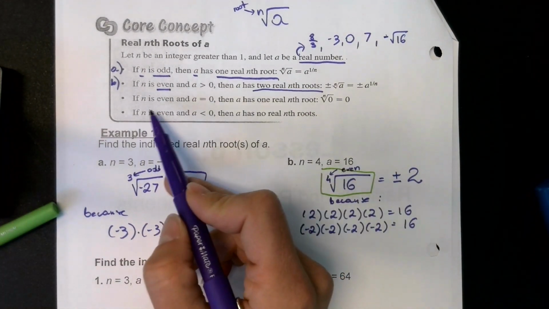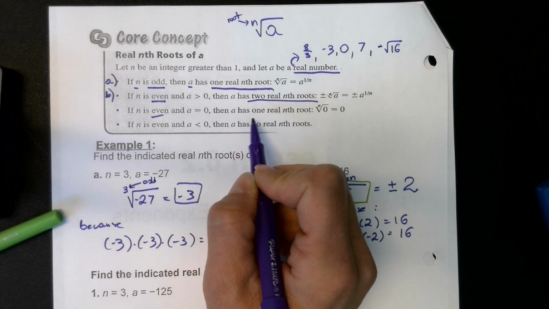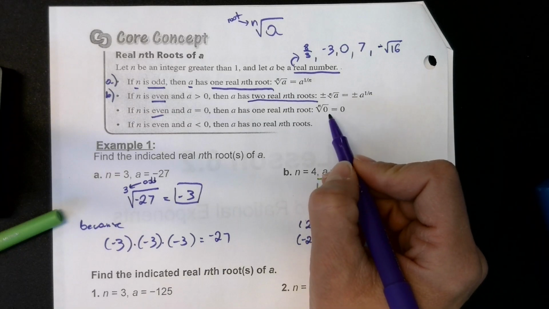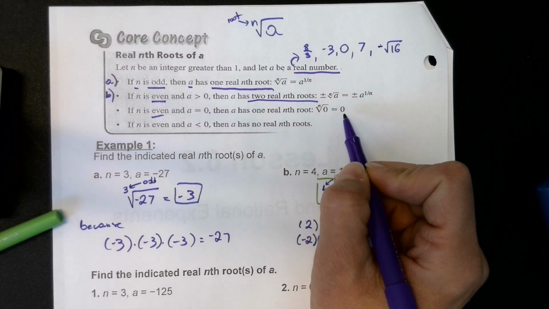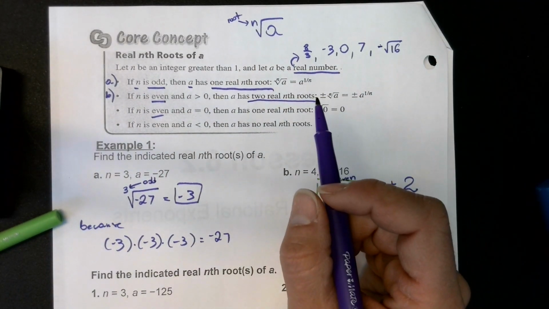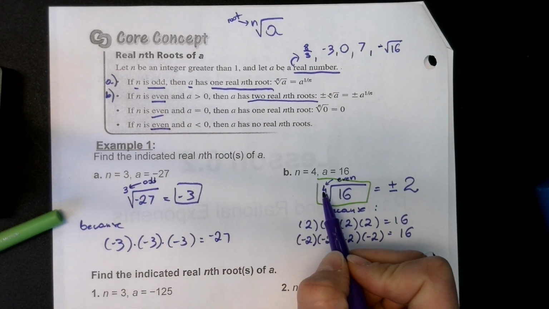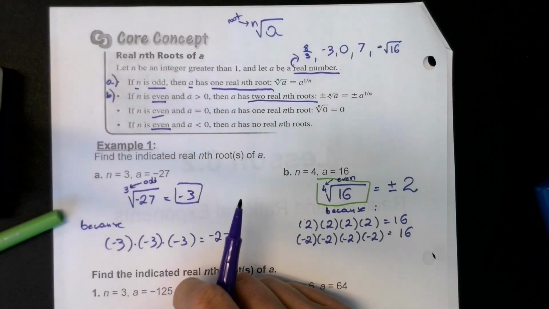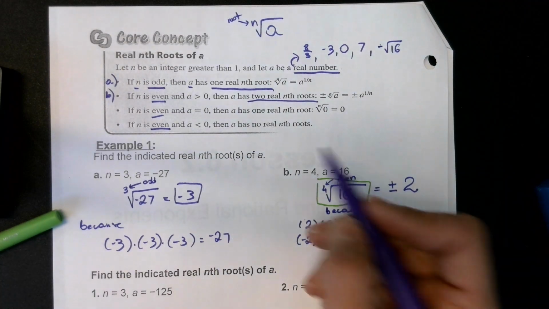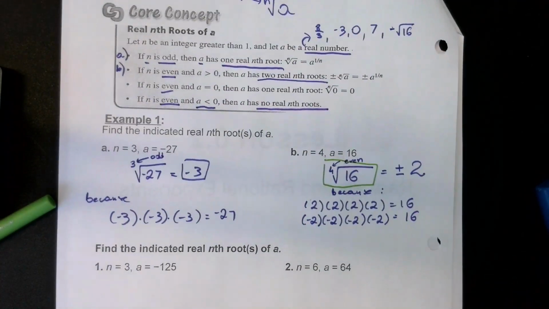It says, if n is even and a equals 0, then a has one real nth root, which is 0. So you have the square root of 0, and that's an even root, that will be just 0. So if there was a square root of 0 over 4, you'll get a 0. The last property on this page is if n is even and a is less than 0, you will have no solution. If a is less than 0, there will be no nth roots. And I'll show you guys why that is the case too.